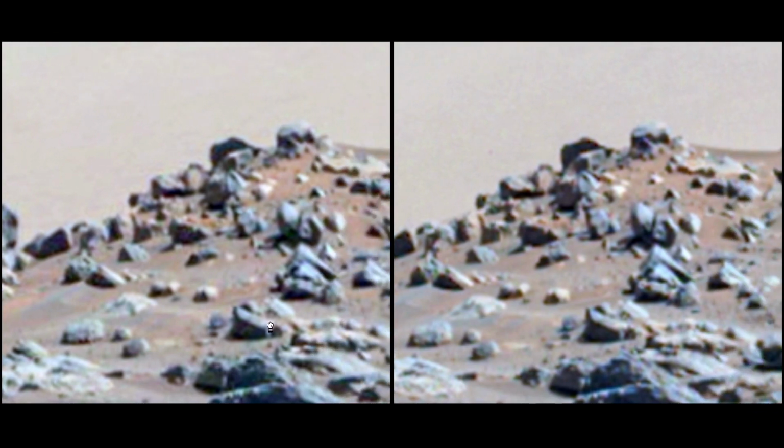And we've got triangular pieces here. And this piece here, all these pieces. Look at this on the hill here, and this here, triangular. I mean, we can clearly see they're not rocks.